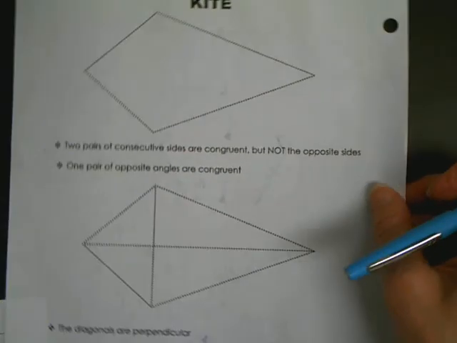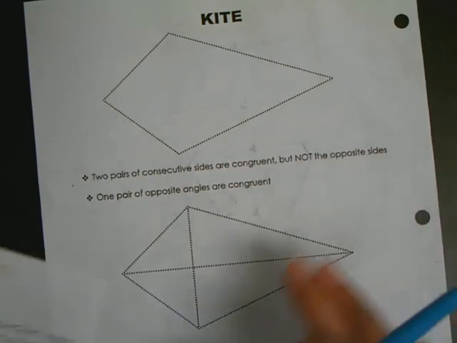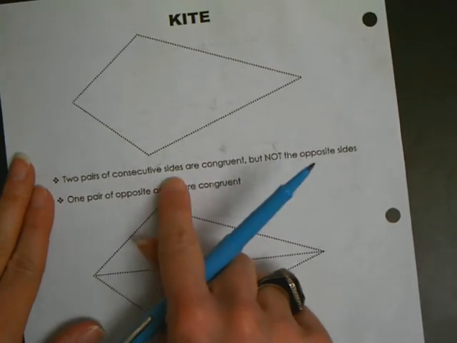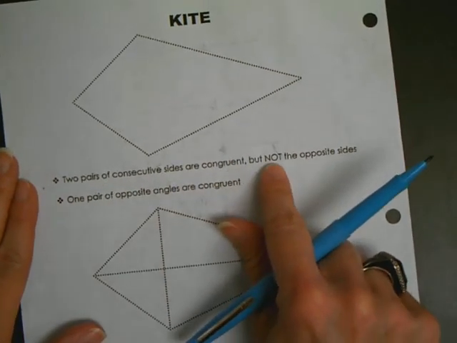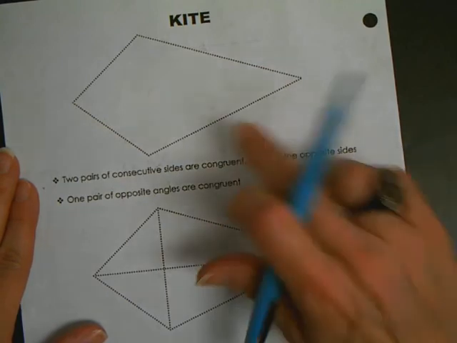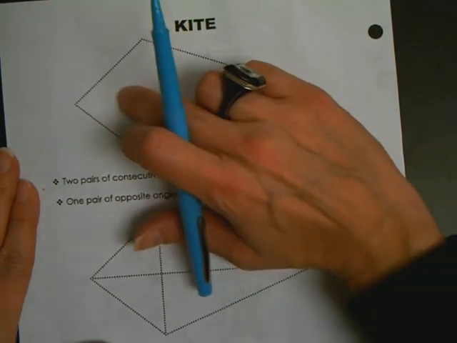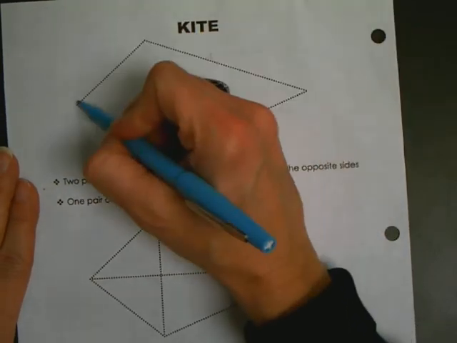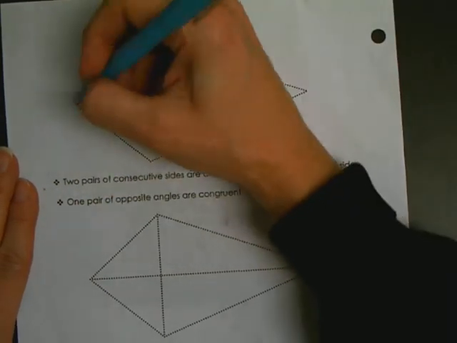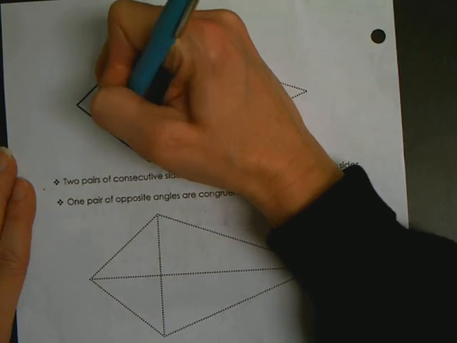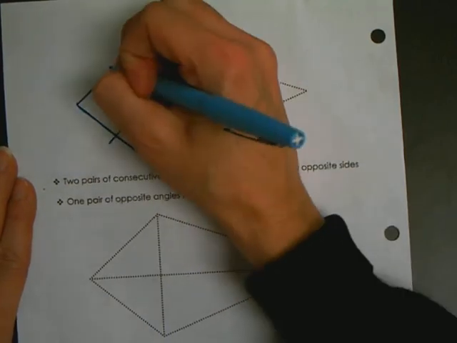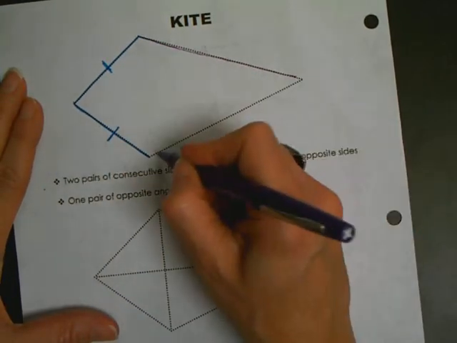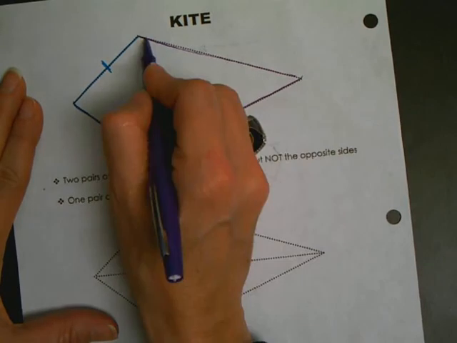Okay. Kite's pretty quick and easy. In a kite, you've got two pairs of consecutive sides that are congruent, but not the opposite sides. The side opposite this longer one would be over here. Obviously, those are not congruent. Your pair of congruent sides are adjacent to one another. They touch. So here we go. These two sides are congruent, not parallel, just congruent. This pair of sides over here are congruent, not parallel, just congruent.